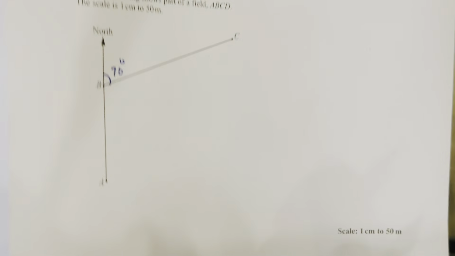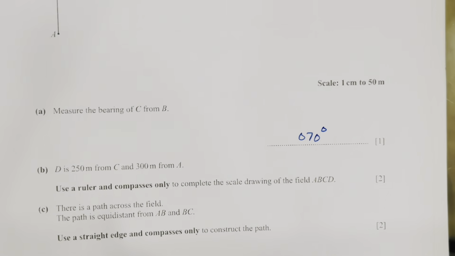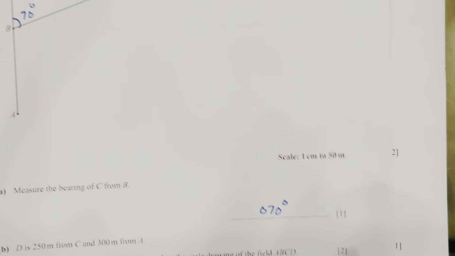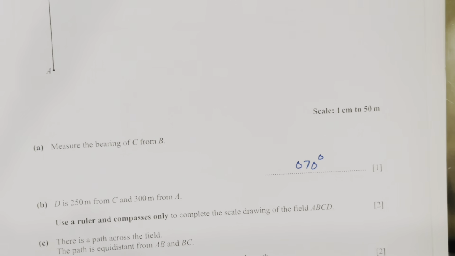So the angle over here is 70 degrees, and the bearing should be in 3 digits, so you should write 070 degrees. Okay, D is 250 from C, and the scale for the diagram is given, that is 1 centimeter to 50 meter.